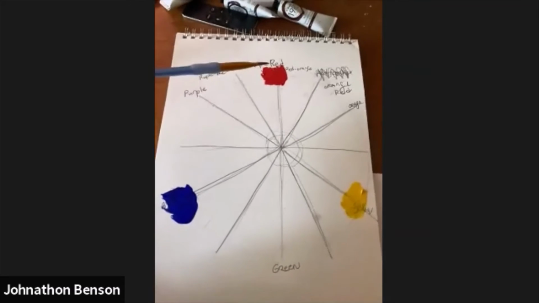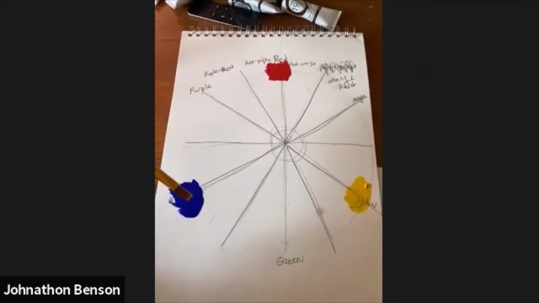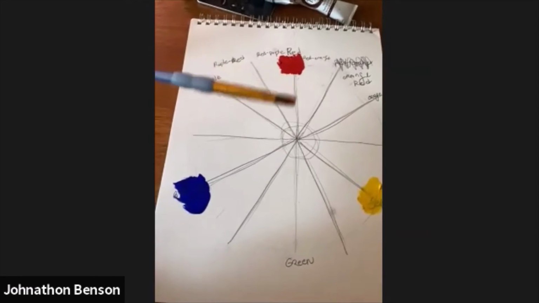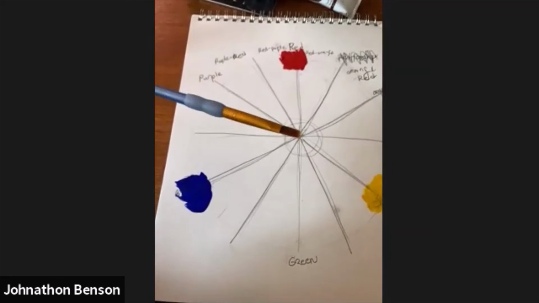So I have these different colors here. I'm actually going to stop because I want to talk about vibrancy again.